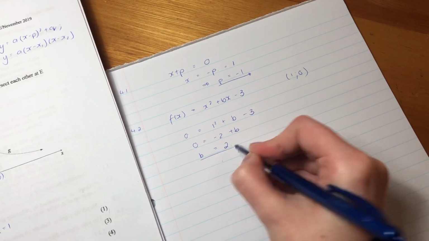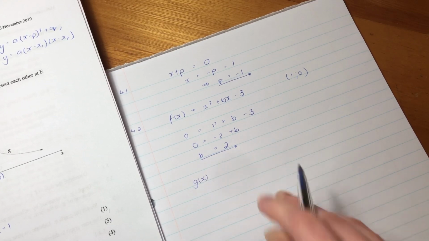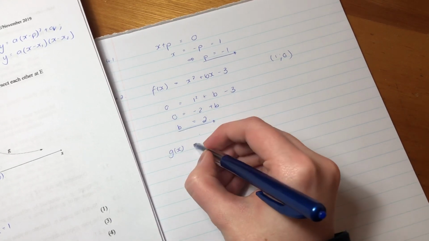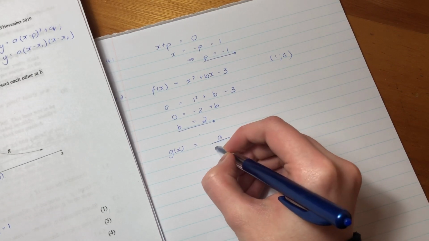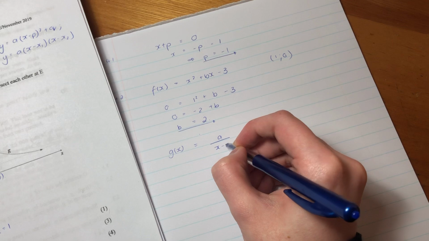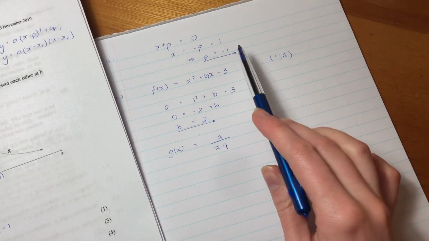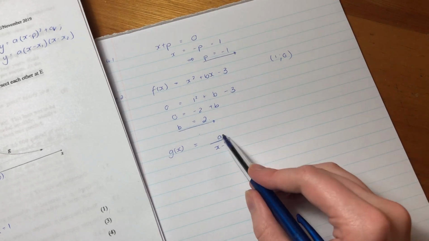So now we've got b. It's fairly easy. Now, let us solve for a. Let me make sure you can see what I'm writing. So we know that this is negative 1. Sorry, I was going to write p there, but we actually know that p is negative 1, so I'm going to put that in there. So we're just solving for a.